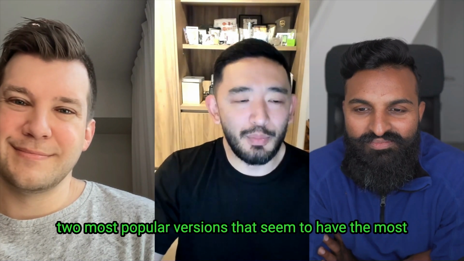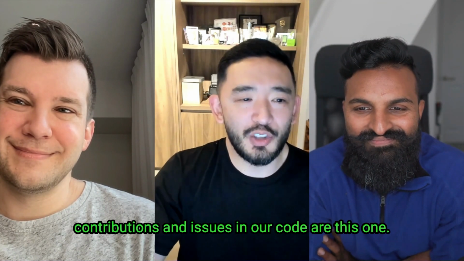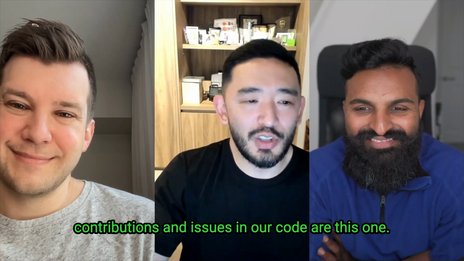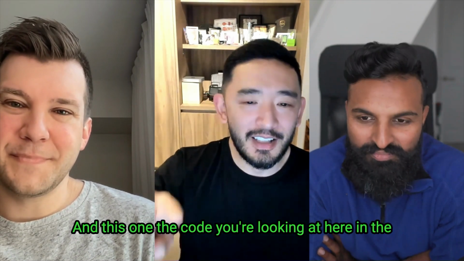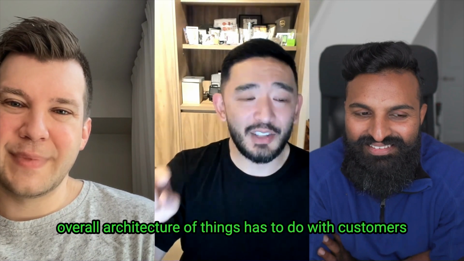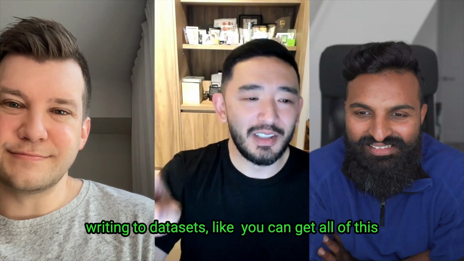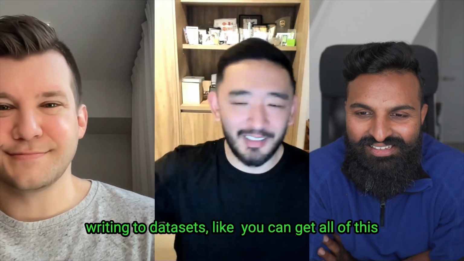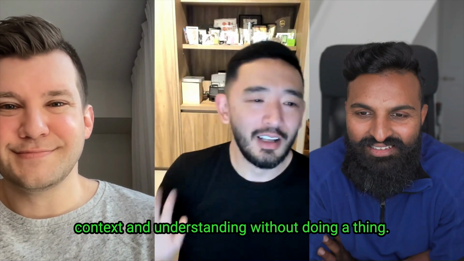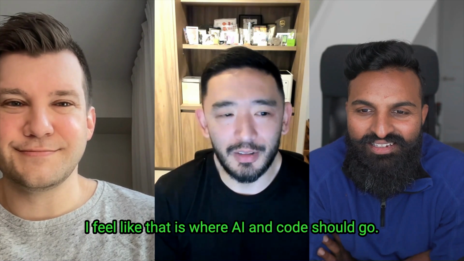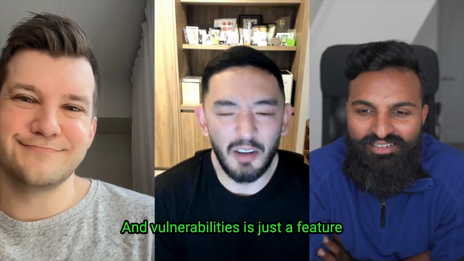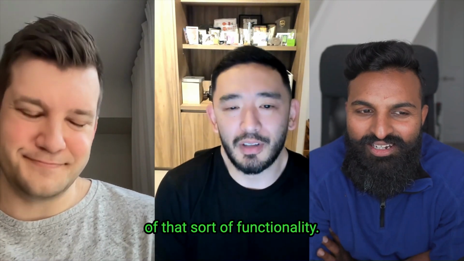The 2 most popular versions, with the most contributions and issues in our code, are this one and this one. The code you're looking at here, in the overall architecture, has to do with customers writing to data sets. You can get all of this context and understanding without doing a thing. I feel like that is where AI and code should go, and vulnerabilities are just a feature of that sort of functionality.